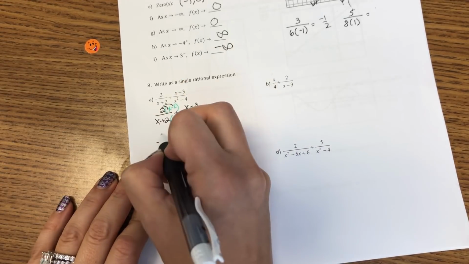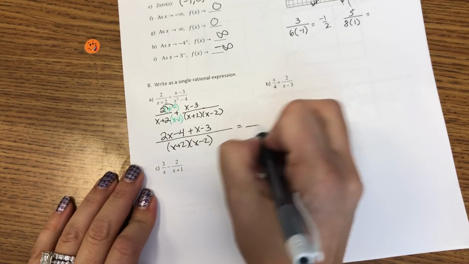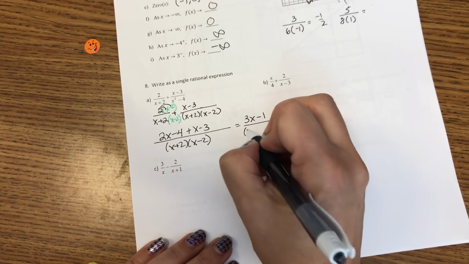So that gives me 2x minus 4 plus x minus 3 for a simplified numerator of 3x minus 1.